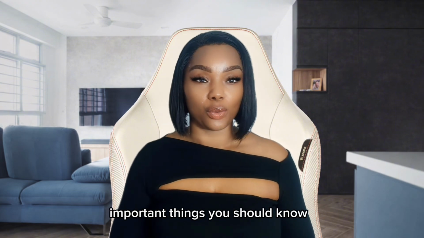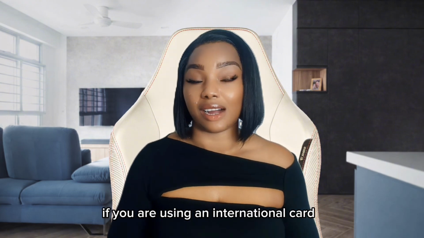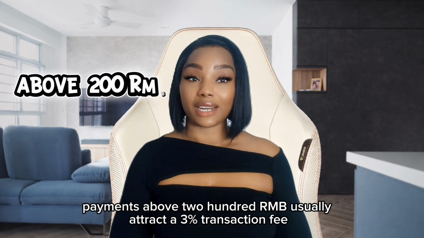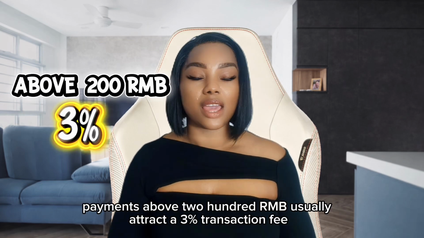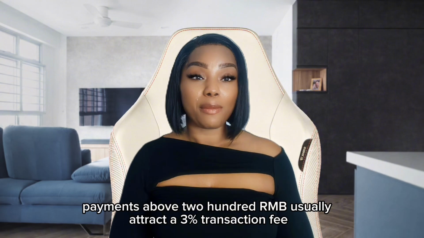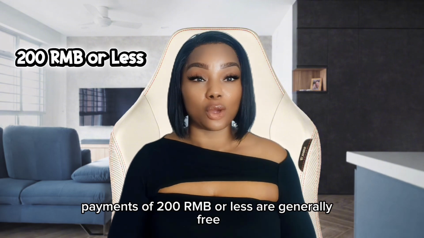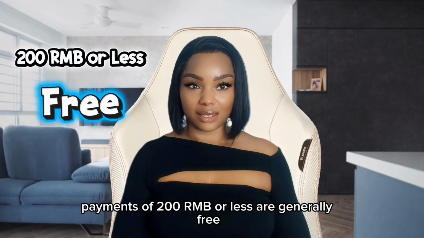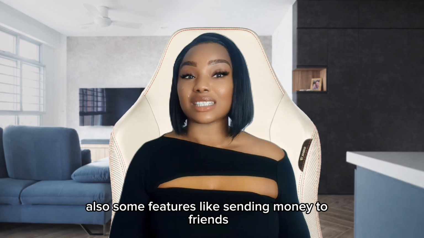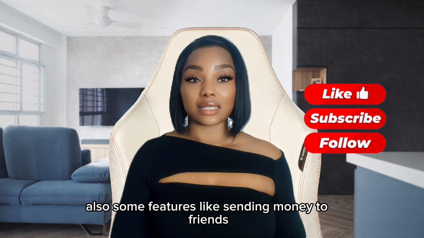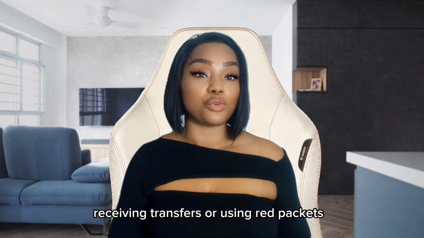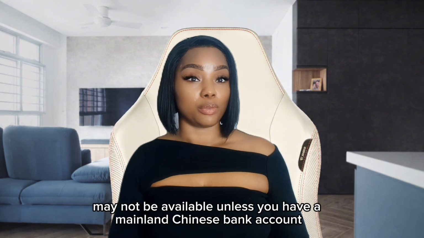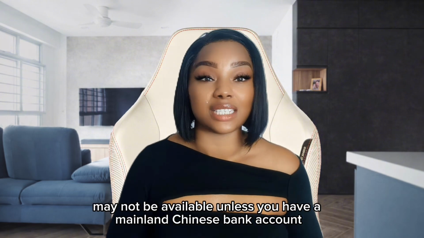Important things you should know. If you are using an international card, payments above 200 RMB usually attract a 3% transaction fee. Payments of 200 RMB or less are generally free. Also, some features like sending money to friends, receiving transfers, or using red packets may not be available unless you have a mainland Chinese bank account.